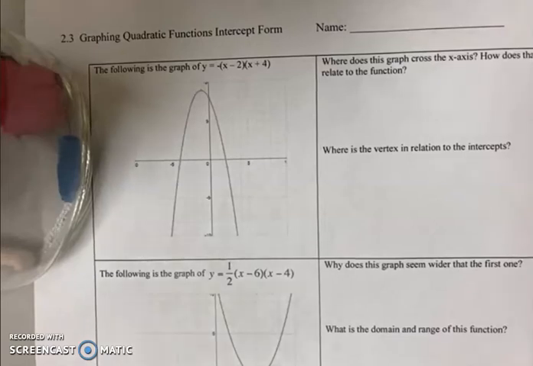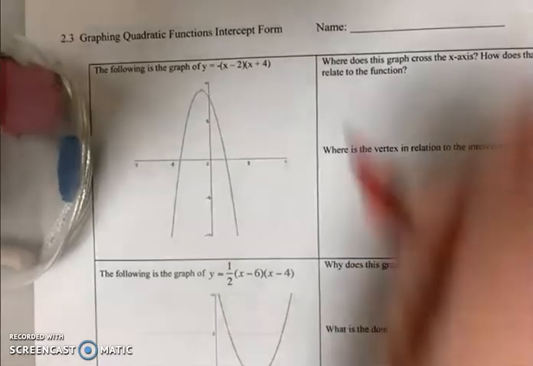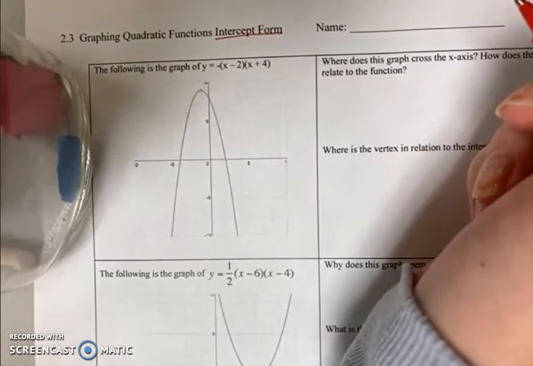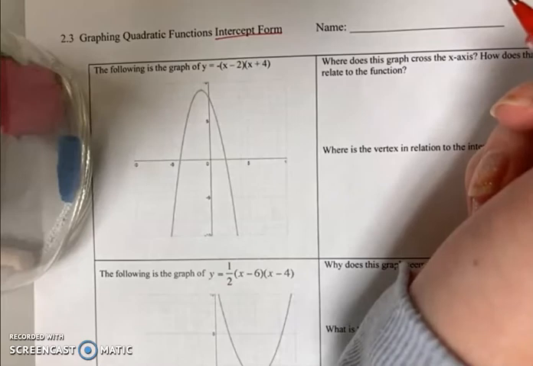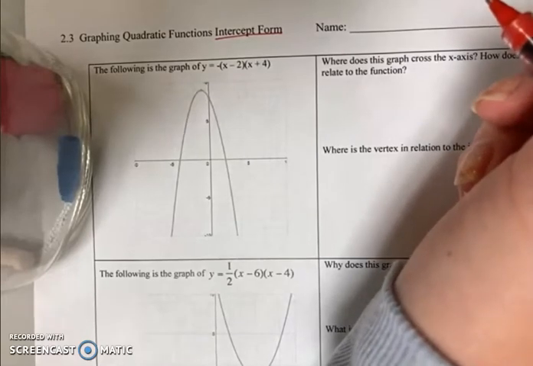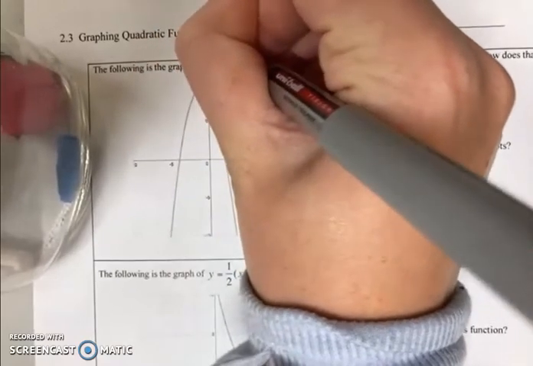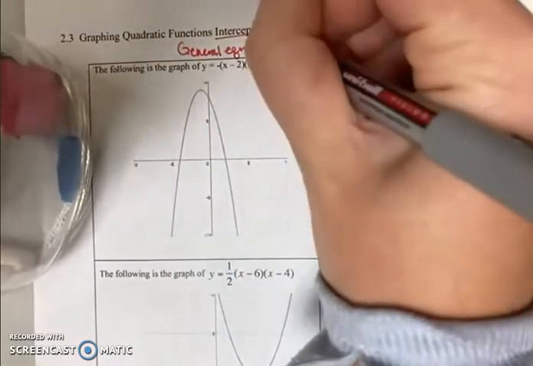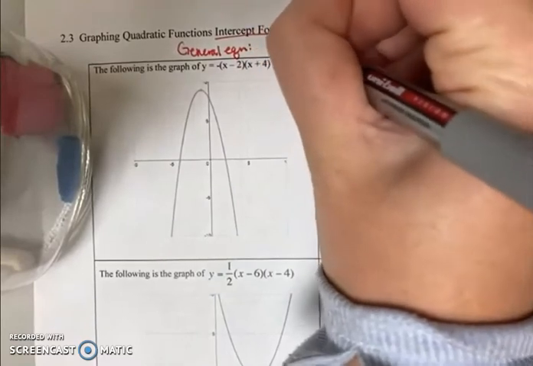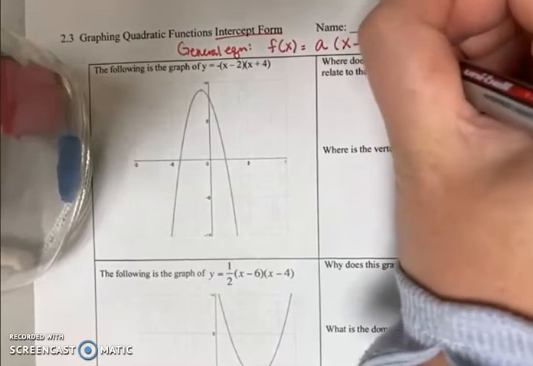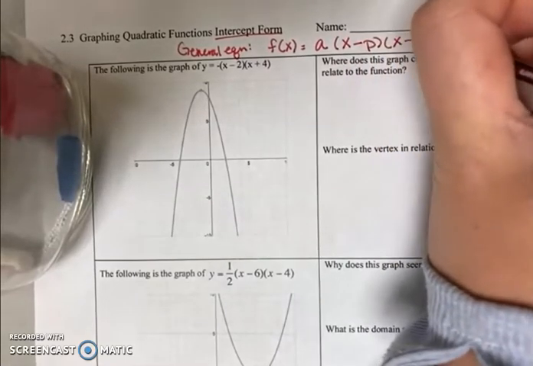This video is going to be covering our third and final form for graphing quadratic functions, and that is called intercept form. It's called intercept form because by analyzing the different parts of the equation, we can find the x-intercepts. I want you to write down the general equation for intercept form, and that would be f(x) = a(x - p)(x - q).